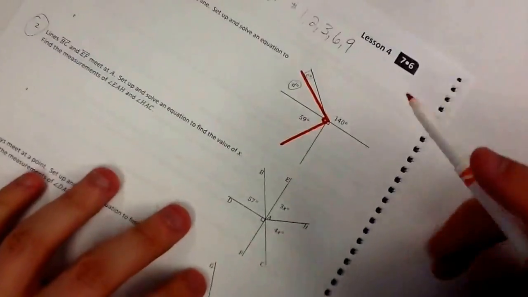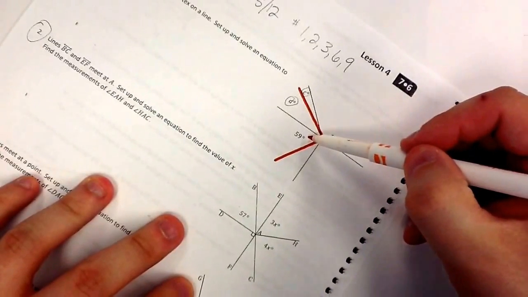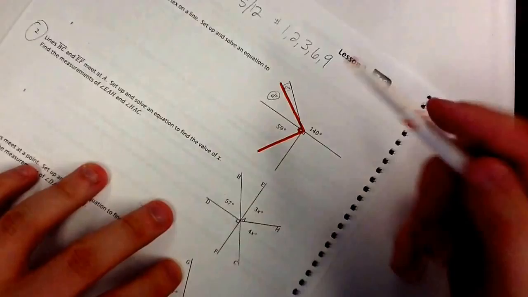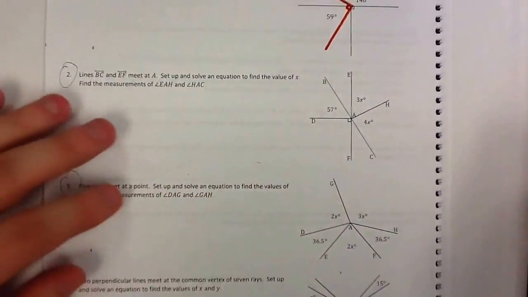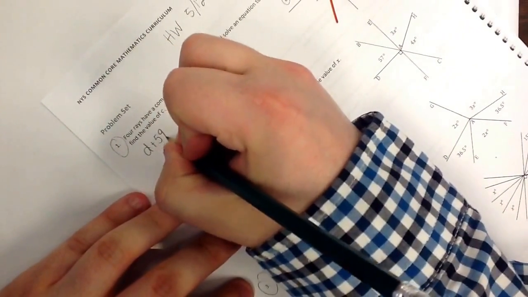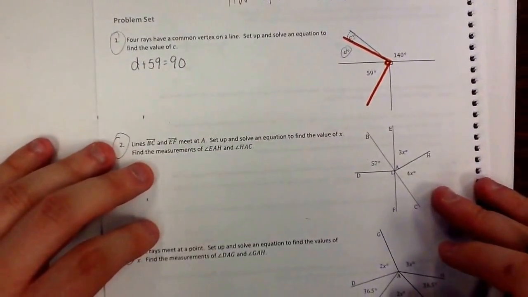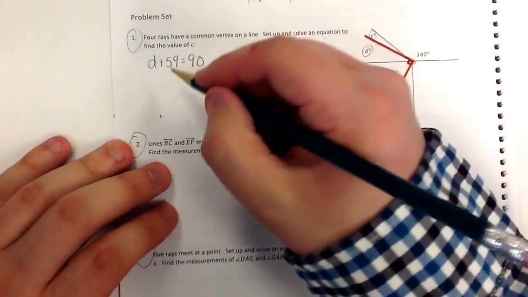So I know that this angle and this angle added together equals 90, because angles in a right angle add up to 90. So I could say D plus 59 equals 90. And this will give me the measure of angle D.